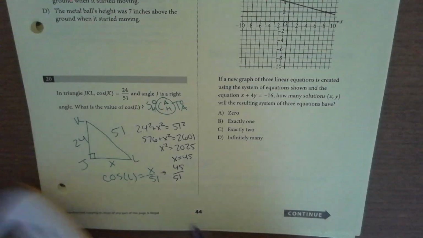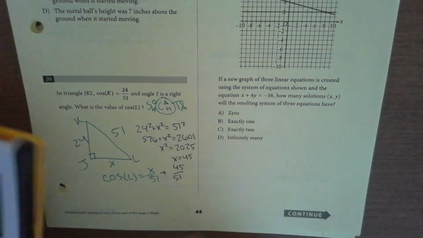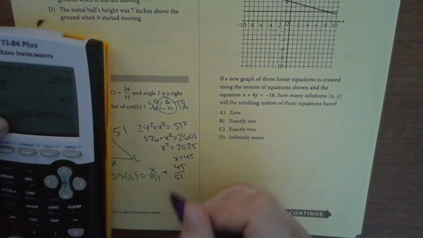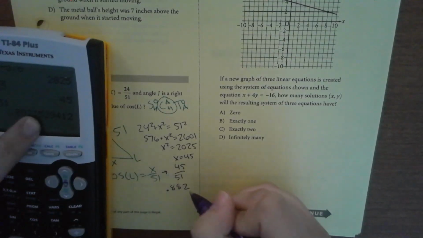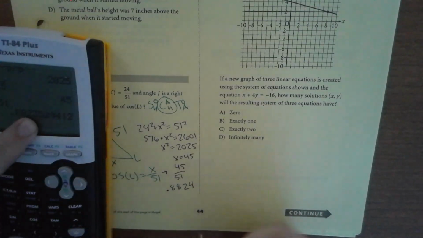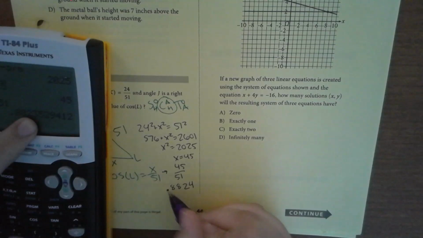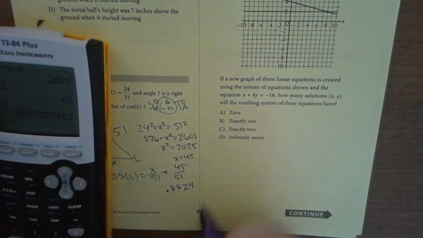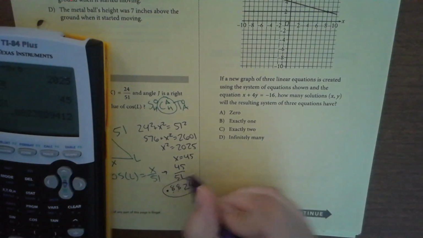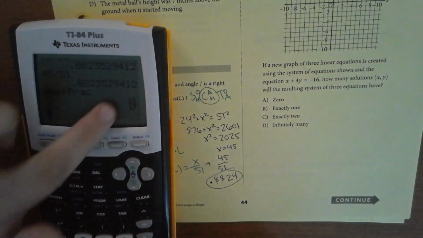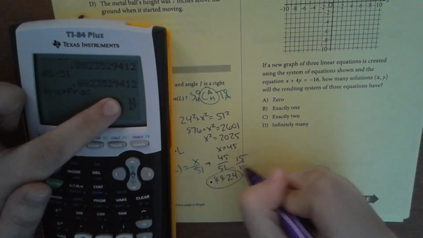Unfortunately, that will not fit in the student produced response section. So we either have to get a decimal, 0.88 rounded to 4 places, because it can only fit a maximum of 5 characters. So 1 character, 2, 3, 4, 5 characters. And so that's an answer choice, or we could reduce this fraction. Divided by 3 gives 15 over 17, which would be another acceptable answer.